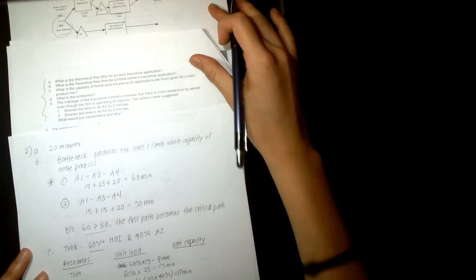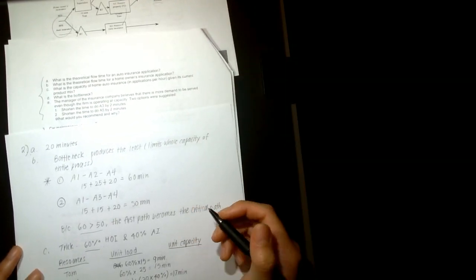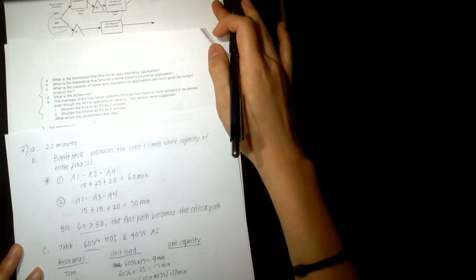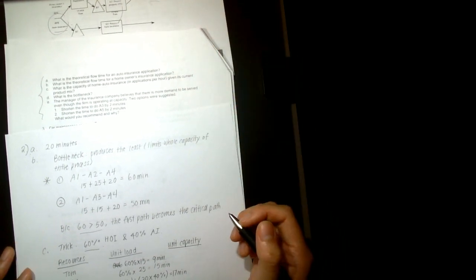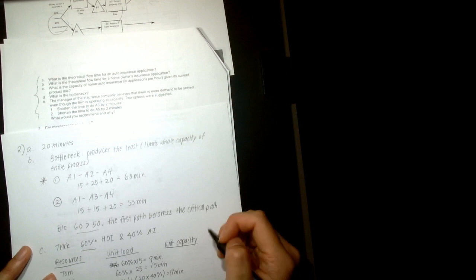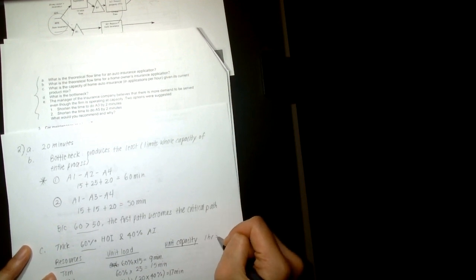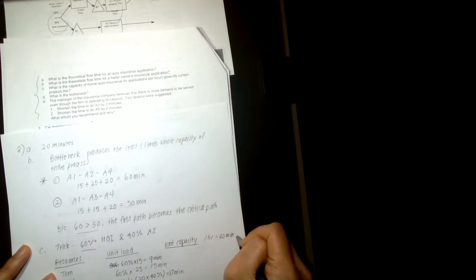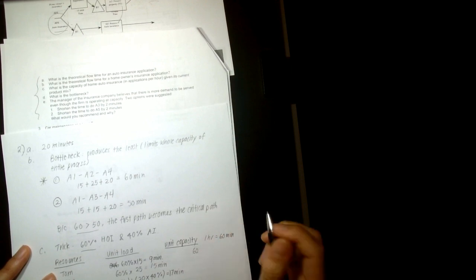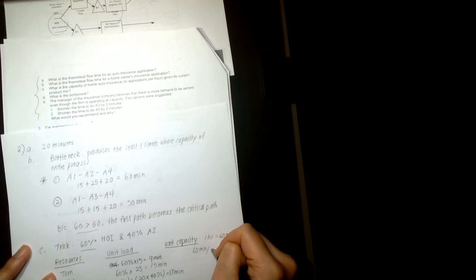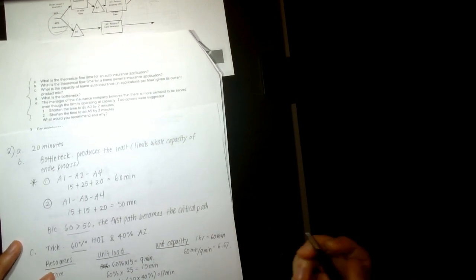So unit capacity is just asking for how many applications they can process per hour. So 1 hour equals 60 minutes. So the first one is just 60 minutes divided by the 9 minutes from here, which equals around 6.67 applications per hour.